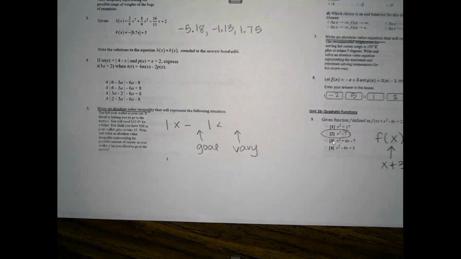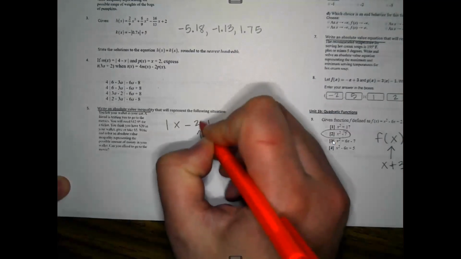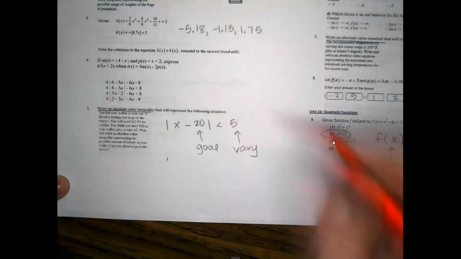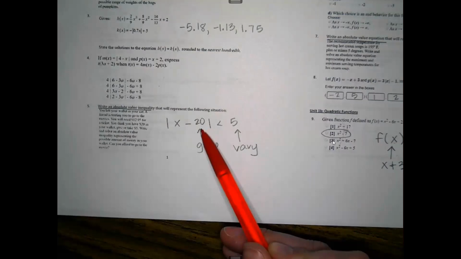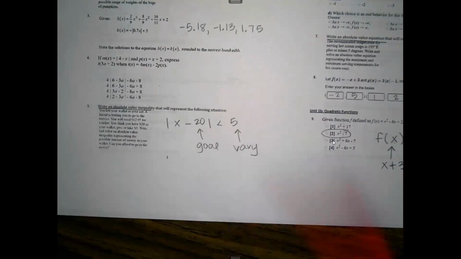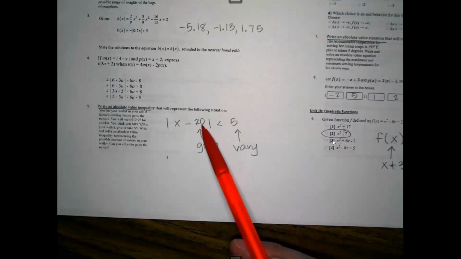What's the goal for how much we have in our wallet? 20. And how much could it vary by? 5. So the $12.95 didn't matter for the problem. It was extra details. But the goal for how much they thought they had in their wallet was a $20 bill, or maybe 2 10s, maybe a 10 and 2 5s, something like that. So they were hoping they had $20 in their wallet, but give or take $5.